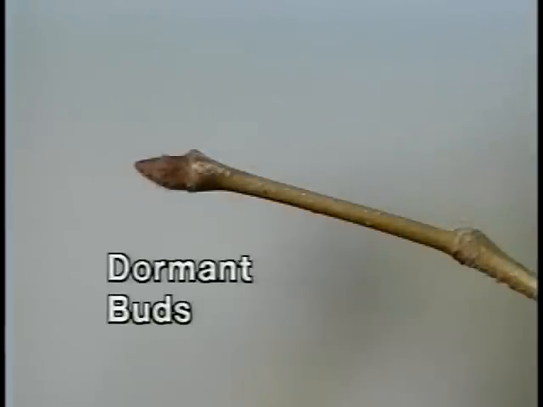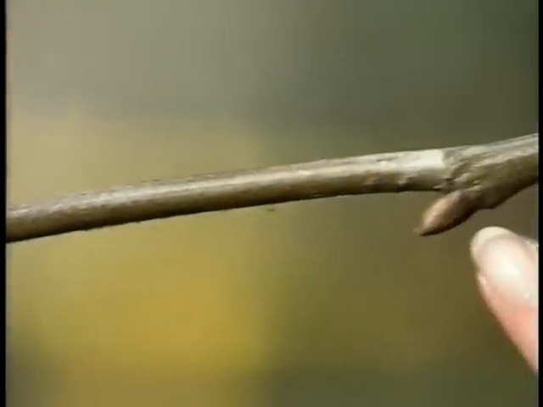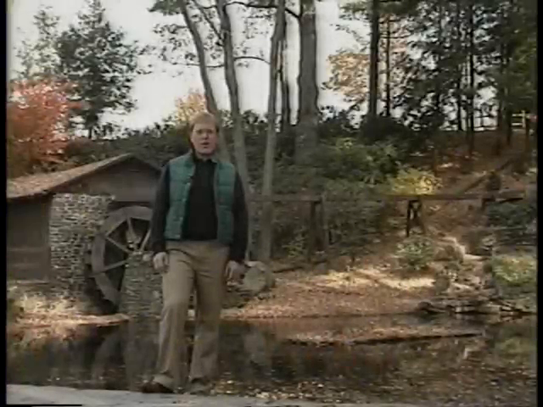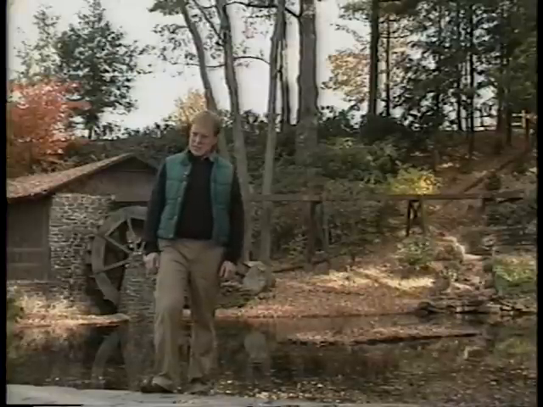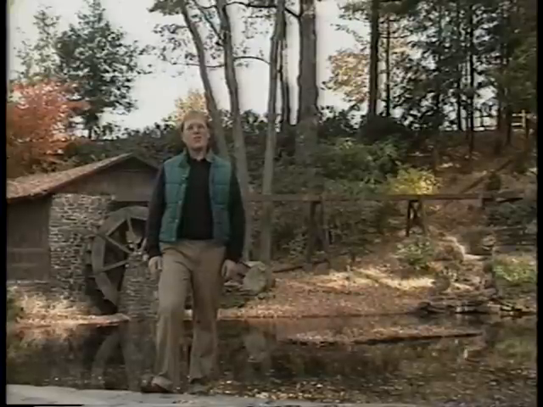Dormant buds are structures that will develop in the spring into leaves, branches, and flowers. Noticing the shape and color of these dormant buds will help us identify the plant. Some dormant buds may be rounded or flattened, while others may be pointed. Notice the reddish color of these Japanese maple buds. Usually, a combination of the characteristics we've discussed are most helpful in identifying deciduous plants during the winter months.